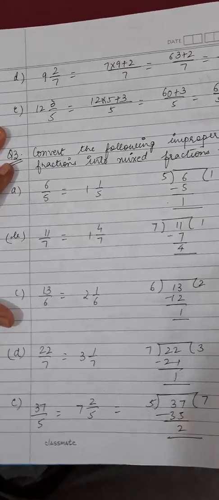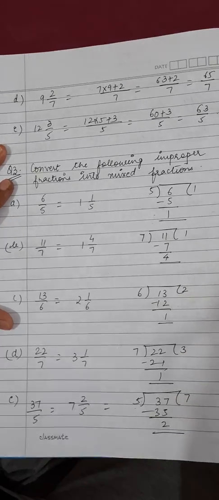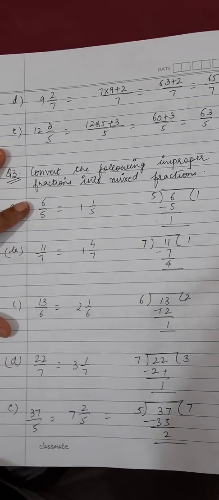Now let's move to question number 3 of this exercise. Convert the following improper fractions into mixed fractions. Now we are having 6 upon 5. Let's divide 6 upon 5 the way we are doing it.